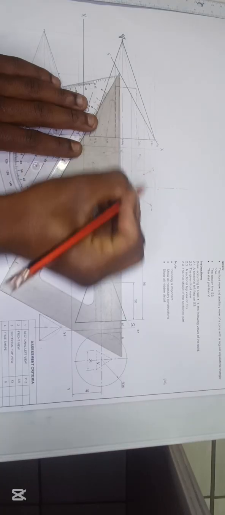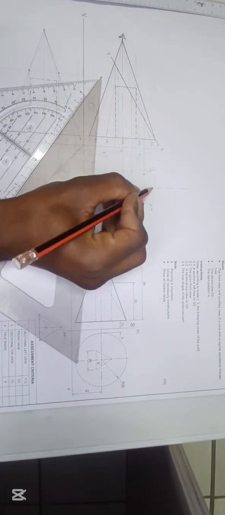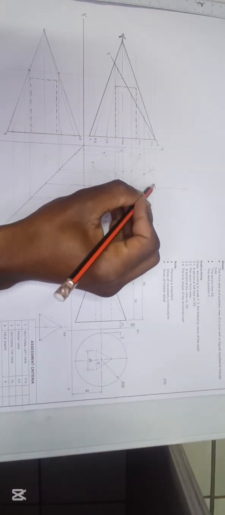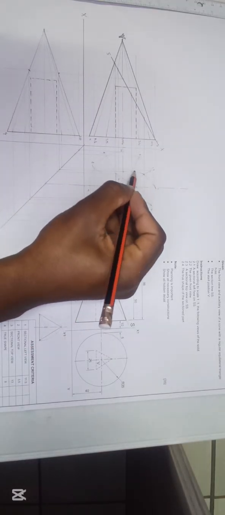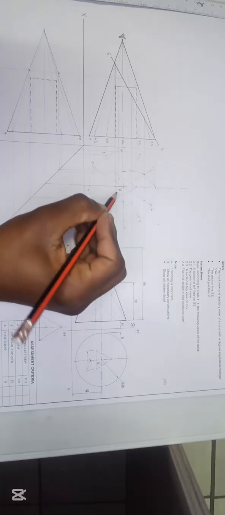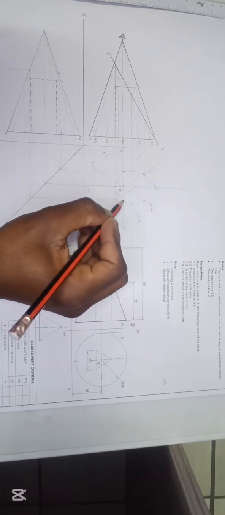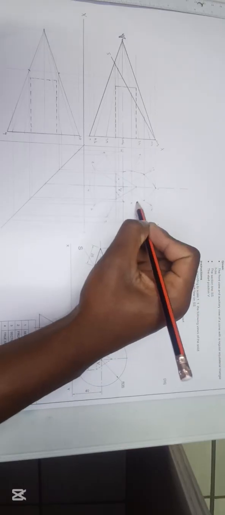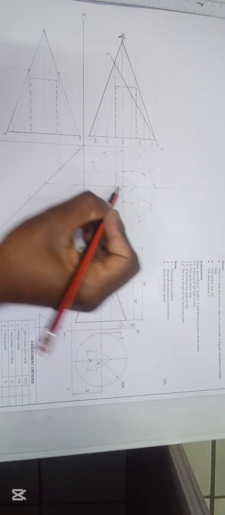Line 12 is here, line 2, and then you can see that at 1 it is cutting here. Okay, and now you can simply use our freehand, or you can use your flexi curve to join all these points. You only use freehand to join the points when you are dealing with a circle or a cone or a cylinder.